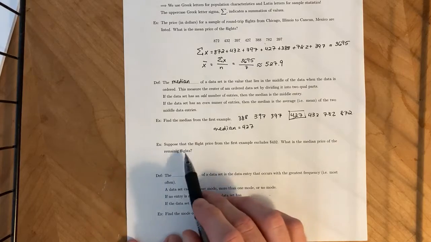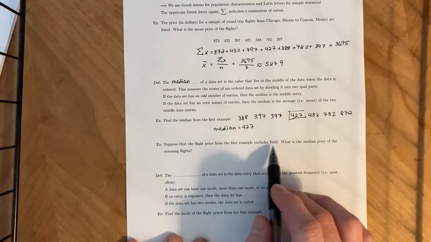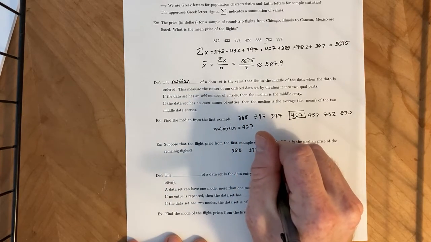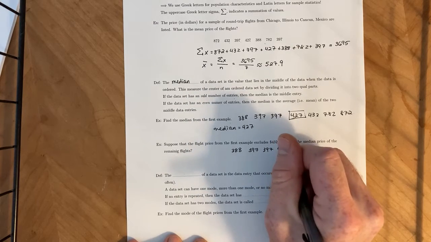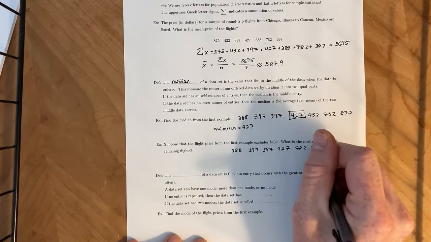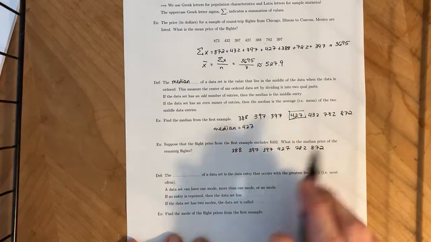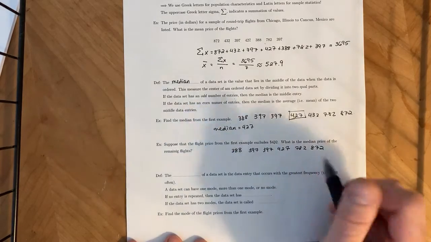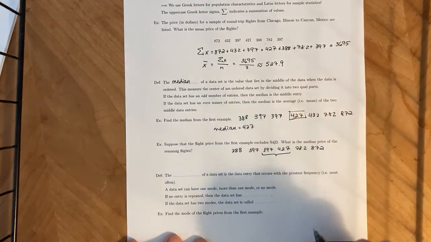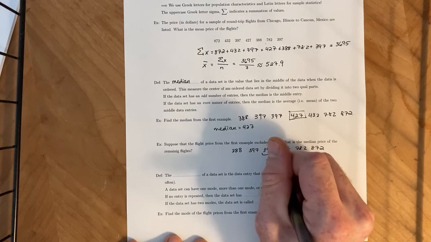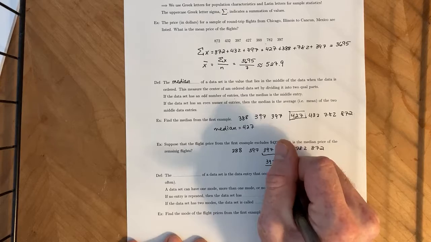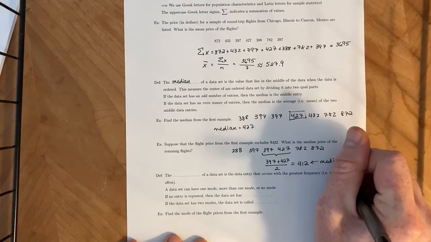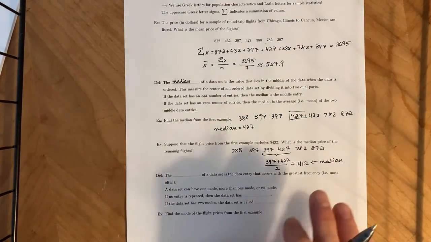Well, let's suppose that the flight price for the first example excludes the price 432. So we have 388, 397, 397, 427, 782, and 872. Now we want to find the median of that. Since we took away one of our data values, we now have 6, which means that we have an even number. So we take the middle two, and find the average. So 397 plus 427 over 2, which gives us 412. And that's going to be the median for this new data set when we removed one of the values.